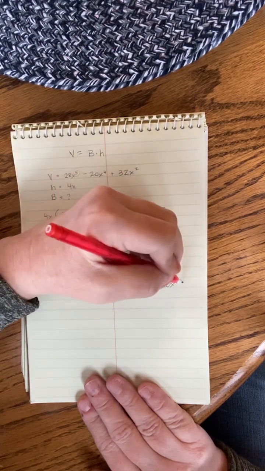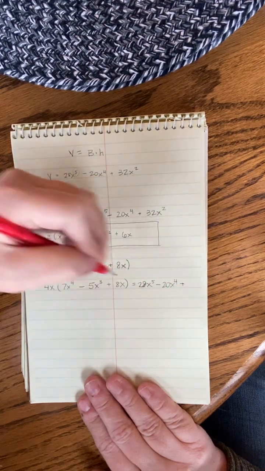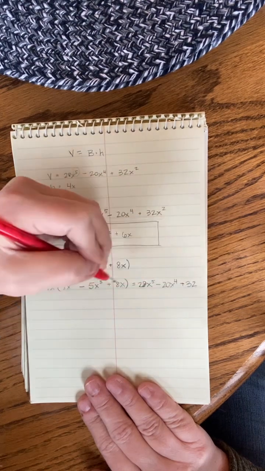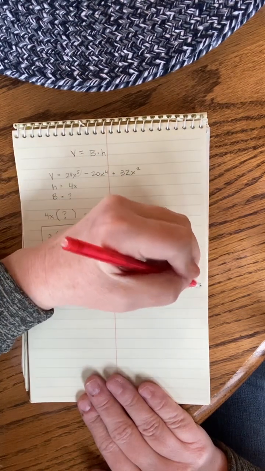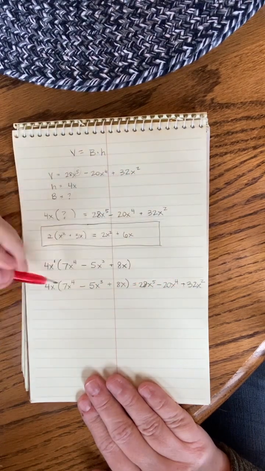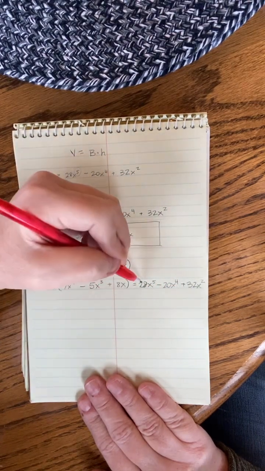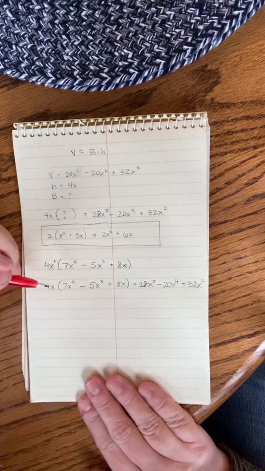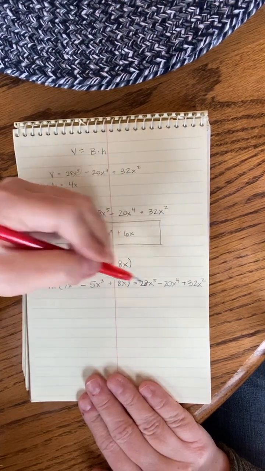And then plus 8 times 4 is 32. x times x is x squared. And look at that, that matches. So base times height equals volume. They gave you the height, and they gave you the volume, and you found the base.